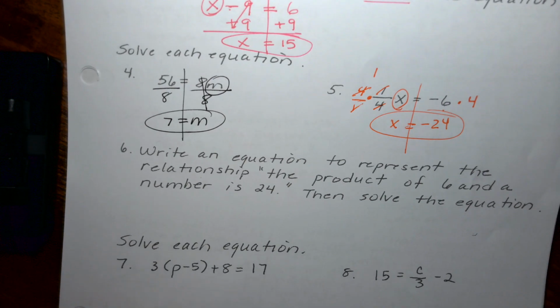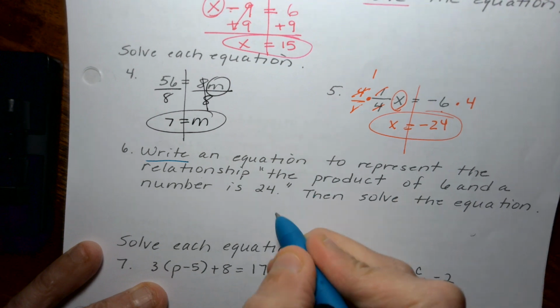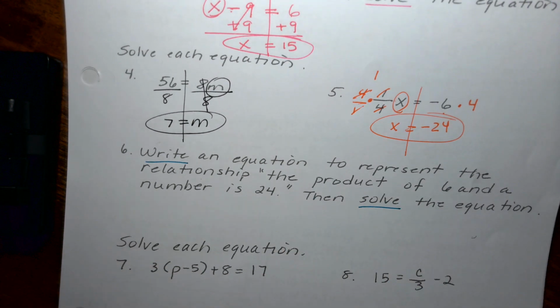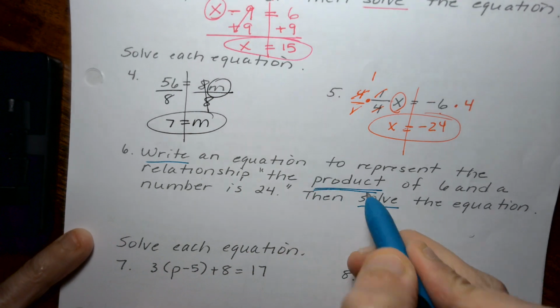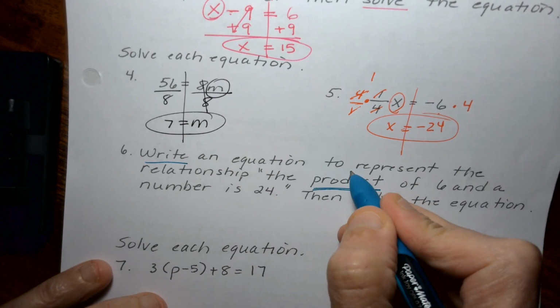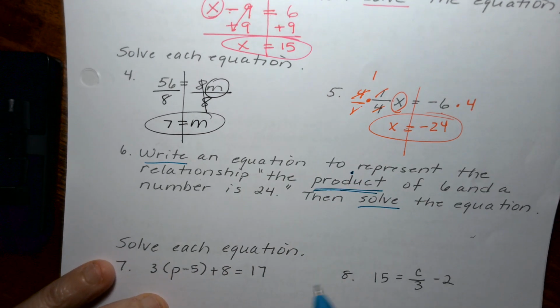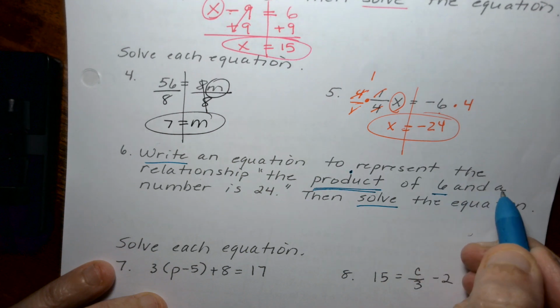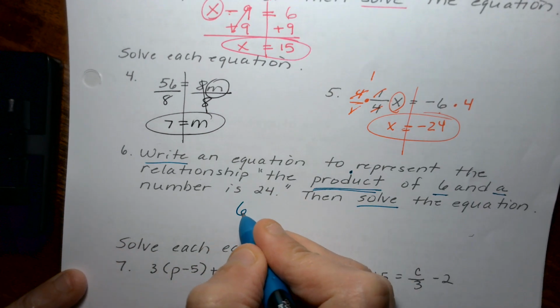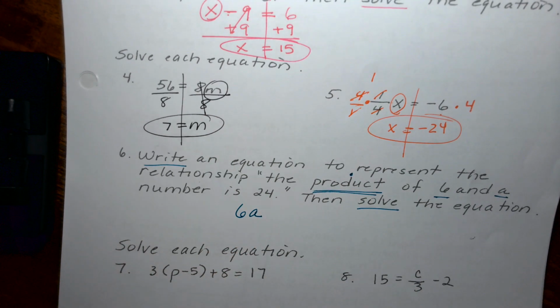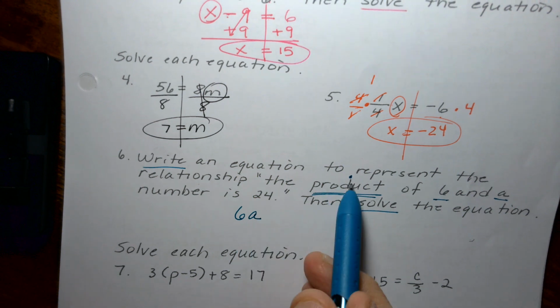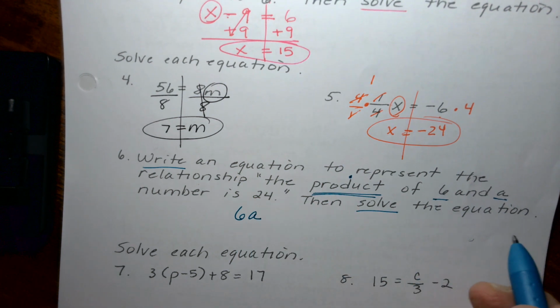And we again get to practice writing an equation and solving it. So write an equation to represent the product. You got to know what those words mean. Product means multiplication of 6 and a. So 6a. When you write a number and a letter together, we know that is a multiplication between them, which is a product.